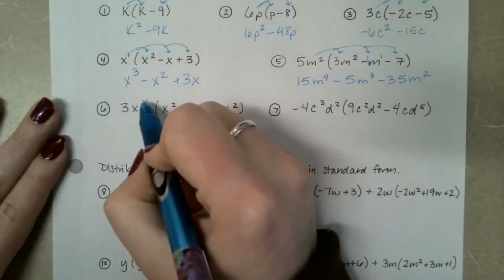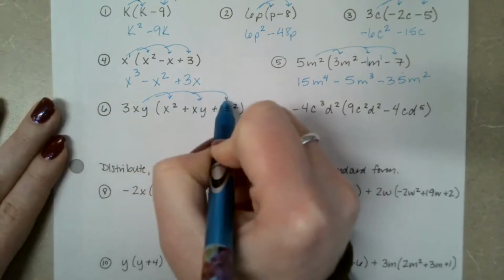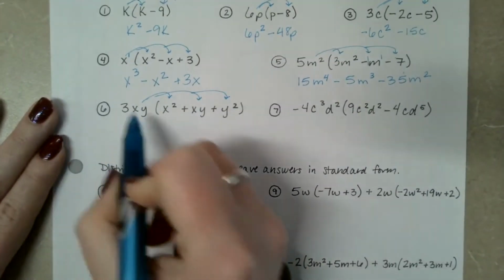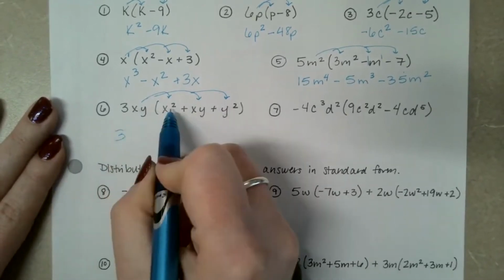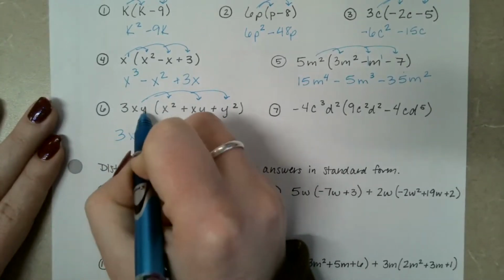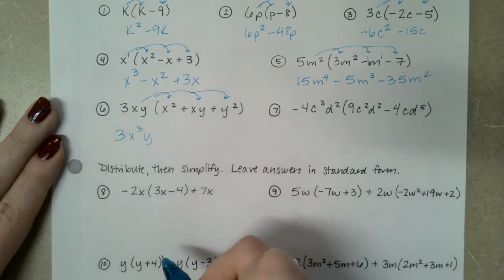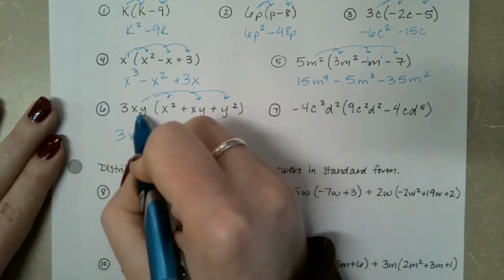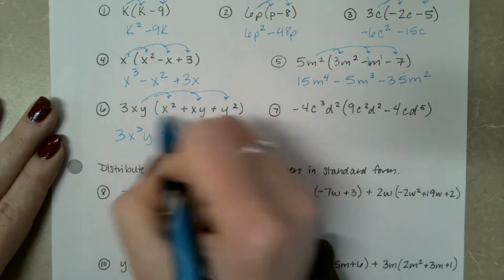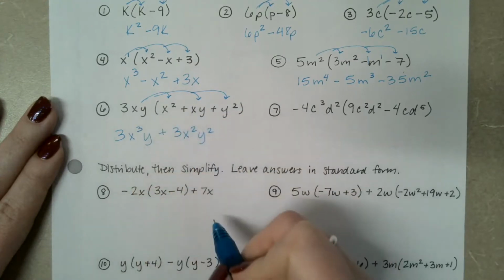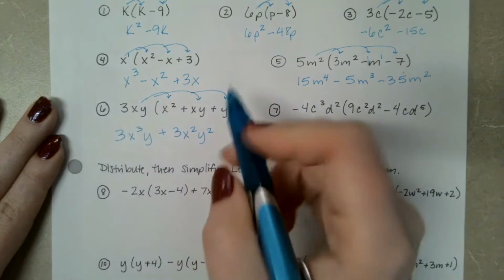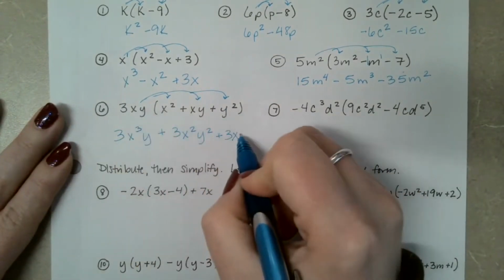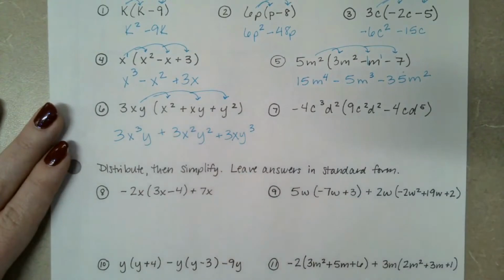In number 6, when we have multiple variables, we still follow the same rules. Remember, you can only combine things that have the same variable. So our 3 will come to stay. X times x squared gives me x cubed, and y doesn't have anything to combine with, so it just comes into your answer. Again, we start with 3. X times x is x squared. Y times y is y squared. And then we keep our 3 again, our x comes, and then y times y squared gives me y cubed.